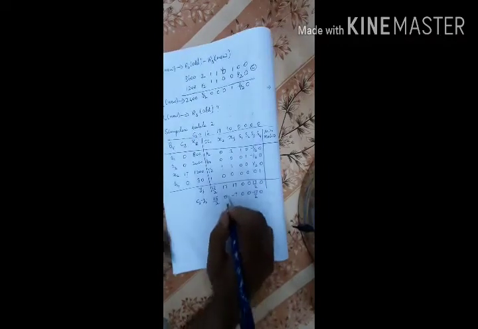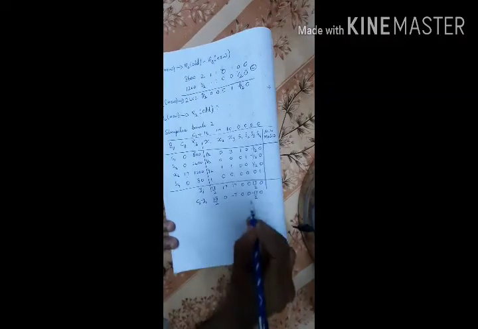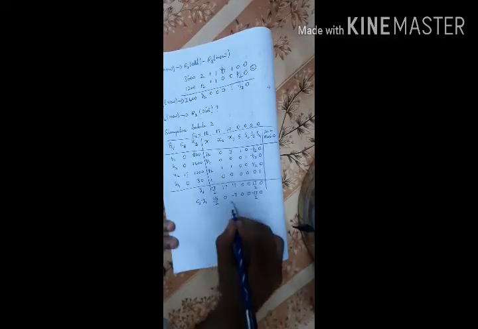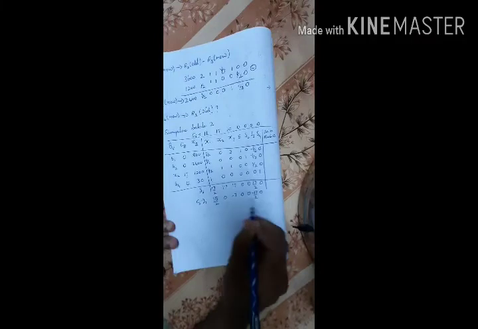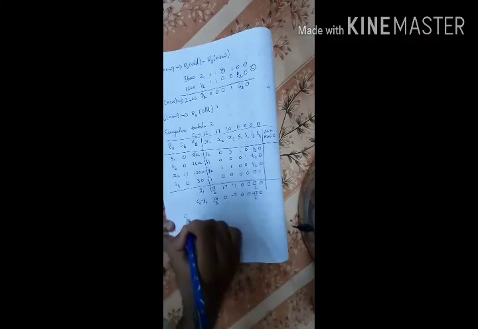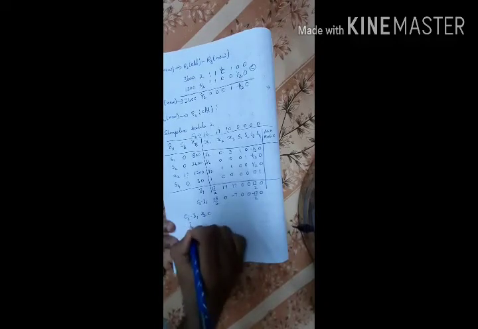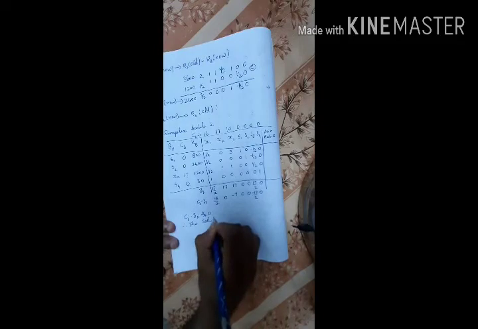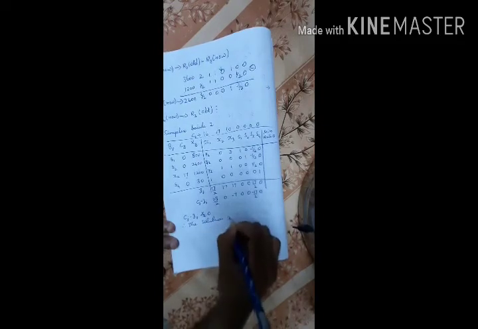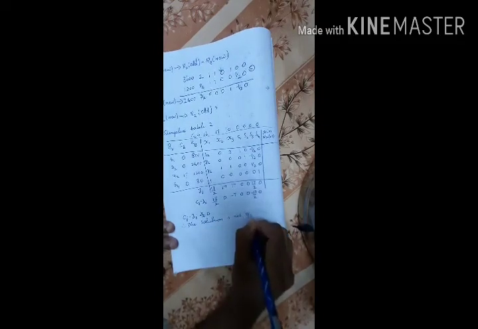So here, in Cj minus Zj, this value 15 by 2 is not less than or equal to 0. Therefore the solution is not optimal.